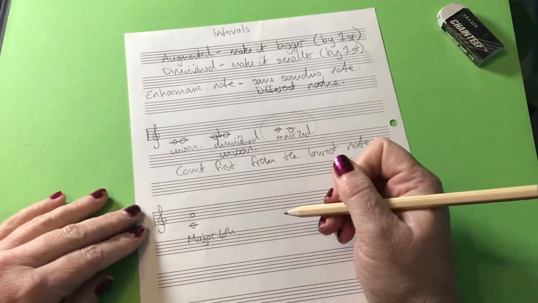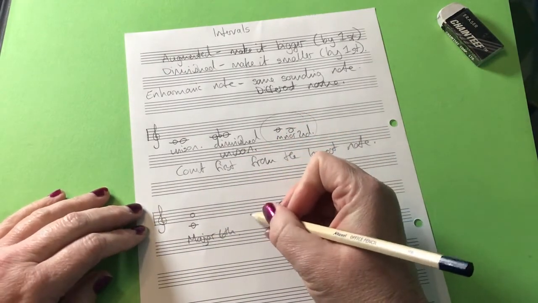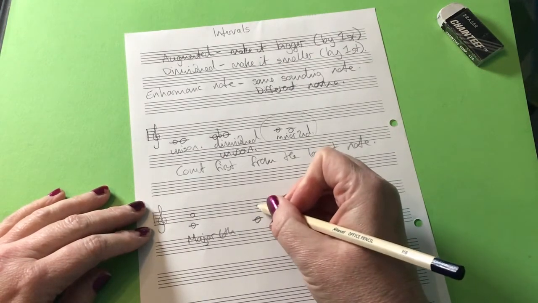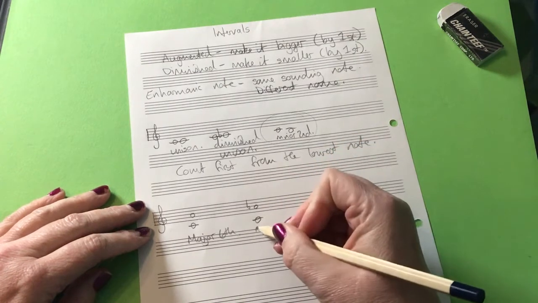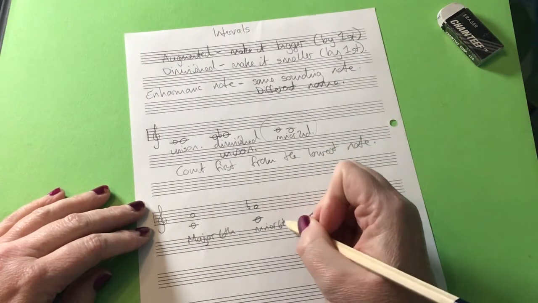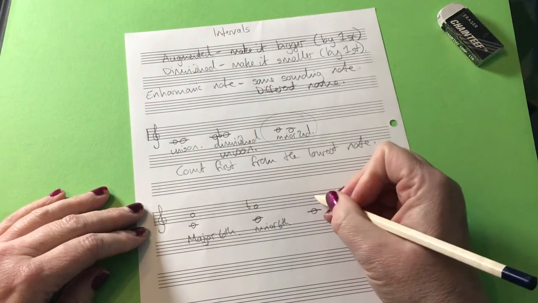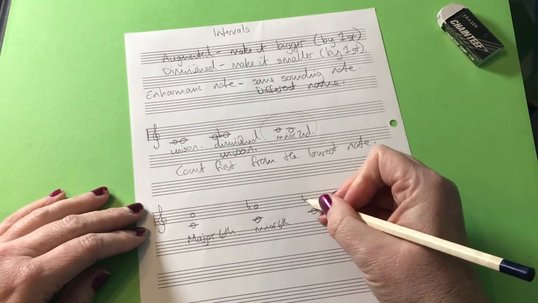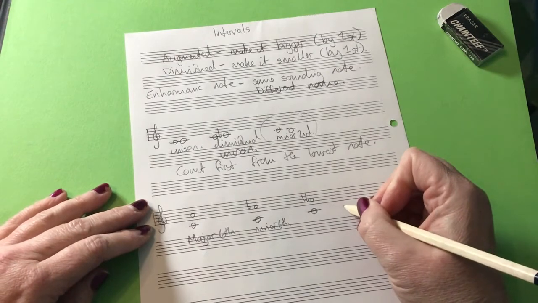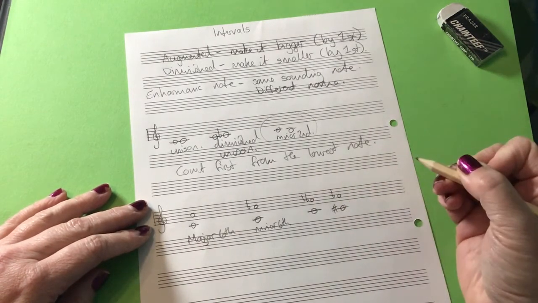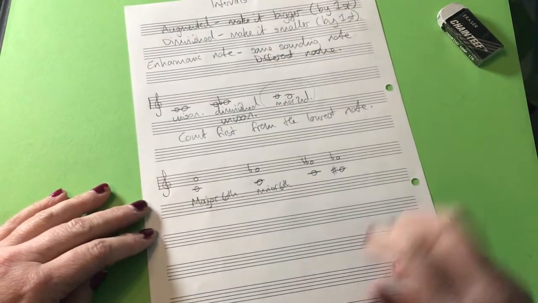Now, if I want to diminish that, I have to do more than just stick a flat on top. If I stick a flat on the top note, that is a minor sixth. So what I can do to diminish that even further is I can stick a double flat on it, or I can stick a sharp on the bottom note.